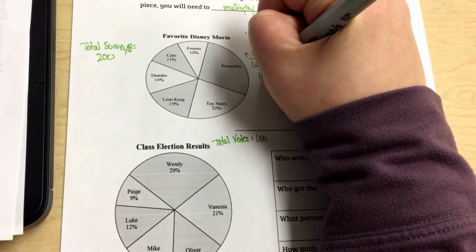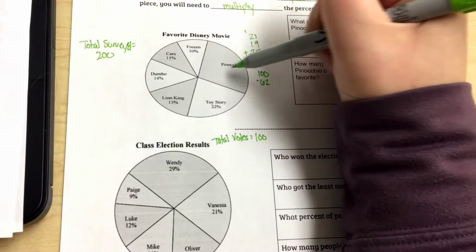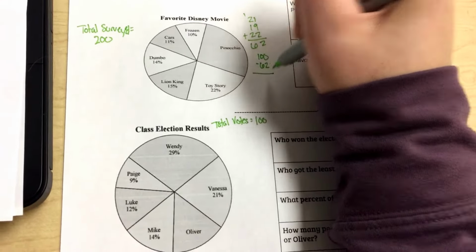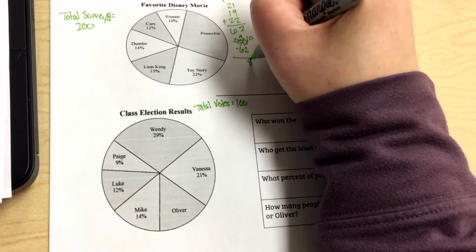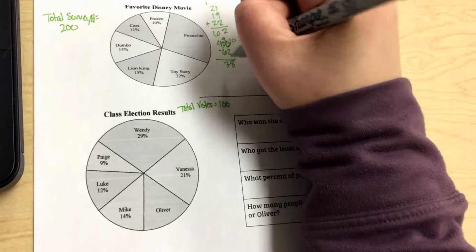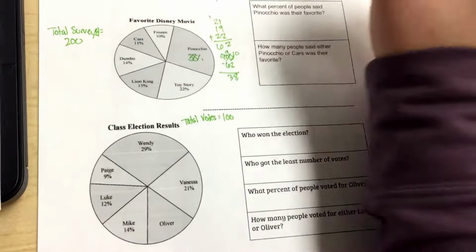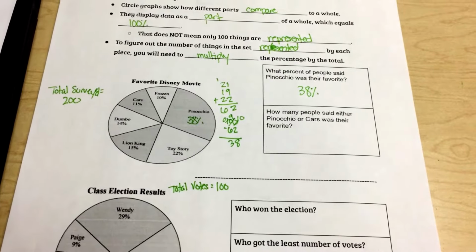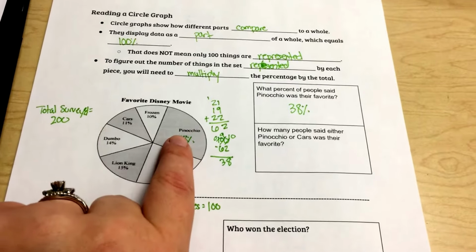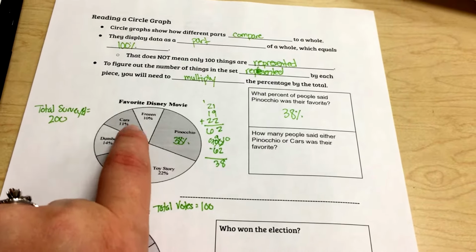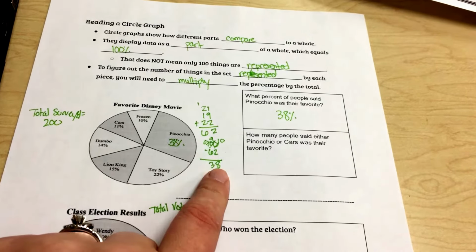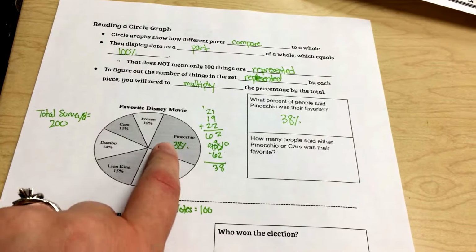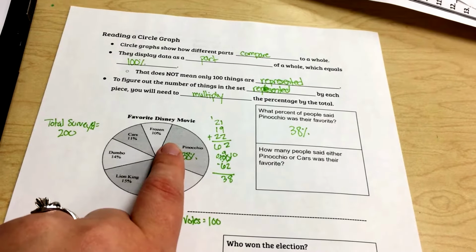Now I'm going to have to subtract 62 from 100 because whatever's left is going to be this piece right here. So it's going to become 10, 9, 0. 10 minus 2 is 8. 9 minus 6 is 3. So this is going to be 38%. So 38% of people said that Pinocchio was their favorite. If I wanted to do 100% minus 10%, minus 11%, minus 14%, minus 15%, minus 22%, I would have ended up with 38 eventually. I just need to know that all the percentages from this entire circle should add up to 100.